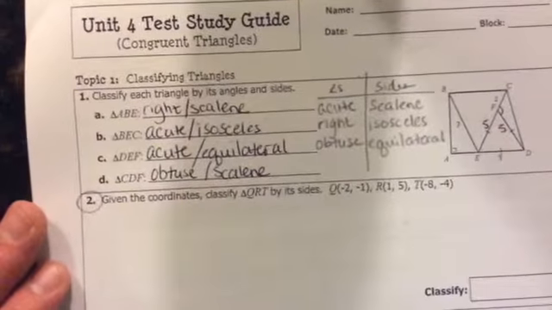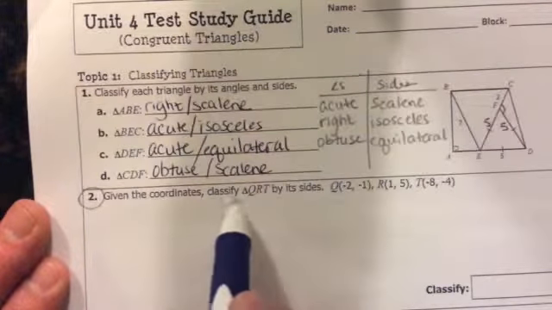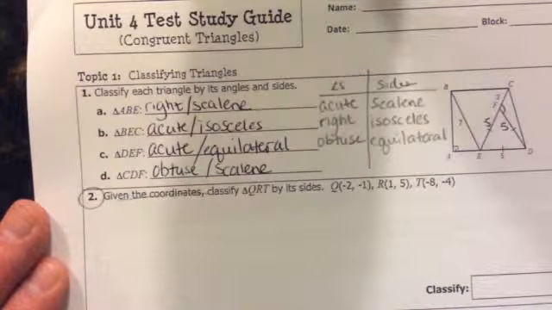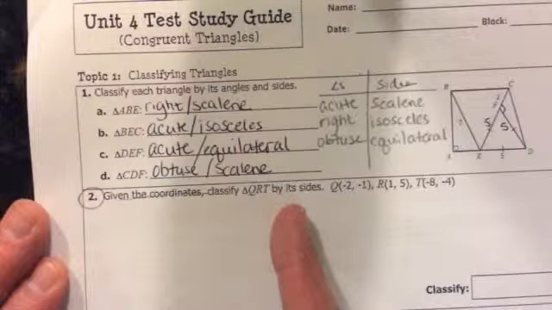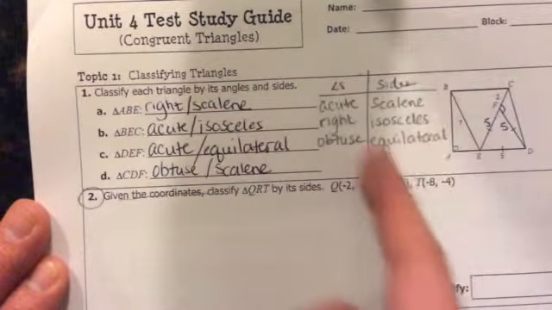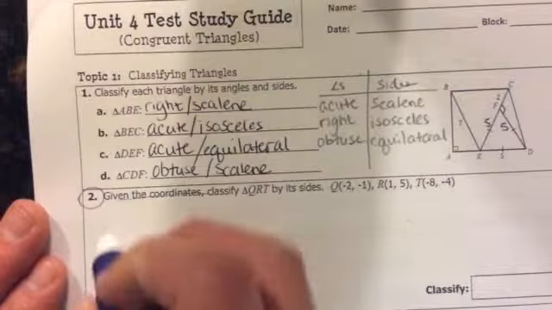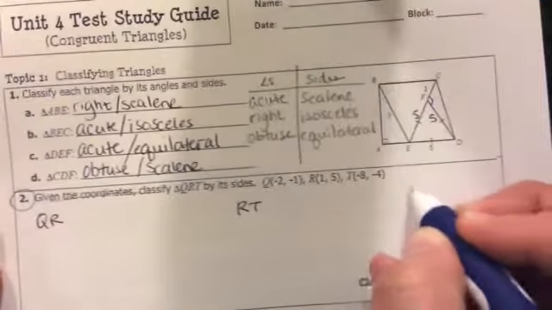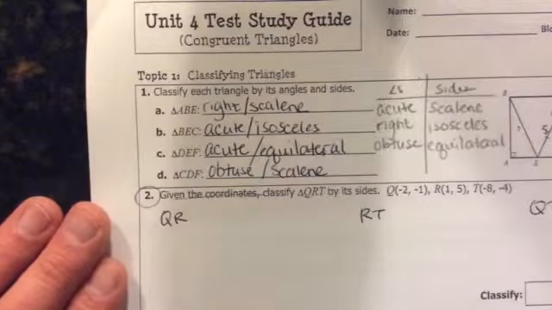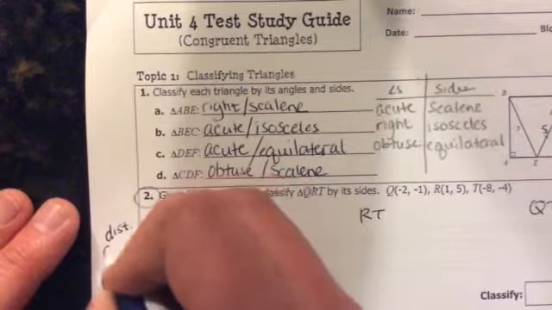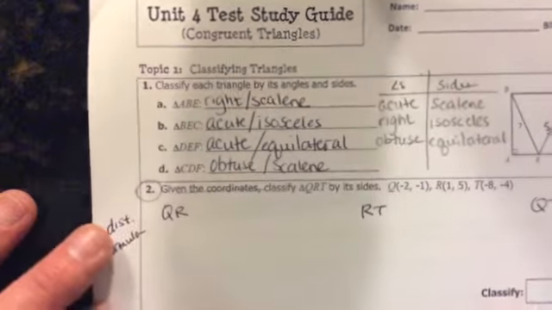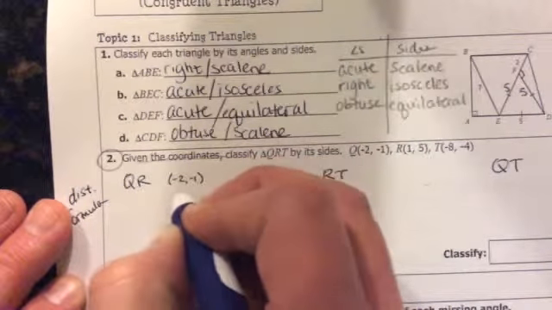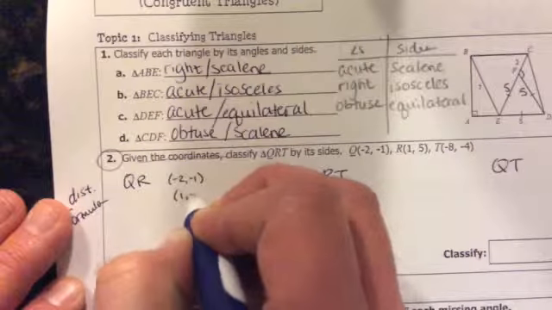Alright, in our next problem, they want to classify triangle QRT by its sides, and they're giving us coordinates here. So given coordinates, classifying by its sides, we're going to choose one of these up here: scalene, isosceles, or equilateral. So I need to find the length of QR, RT, and QT. And what we need to use for that is the distance formula. Okay? So QR, write those 2 points. It's (-2, -1) and (1, 5).